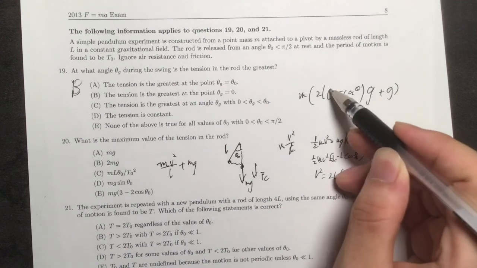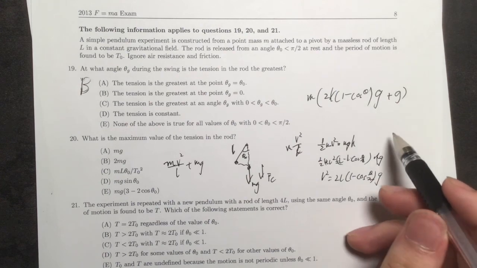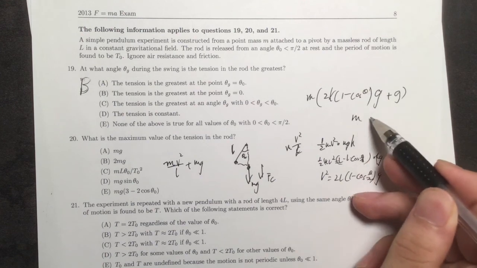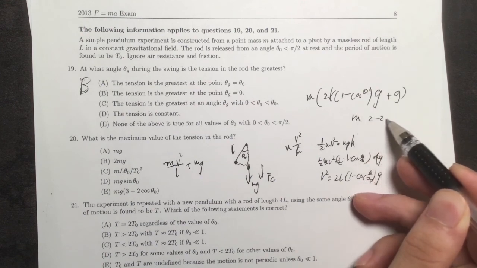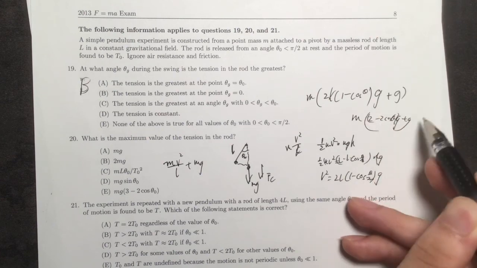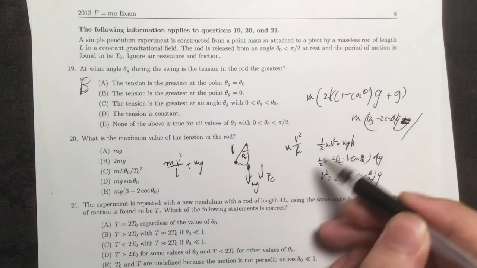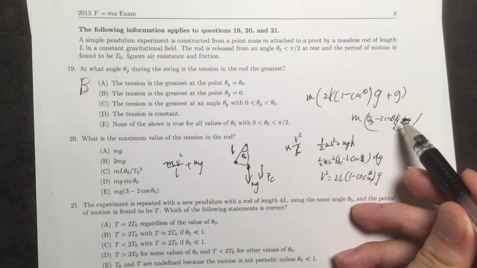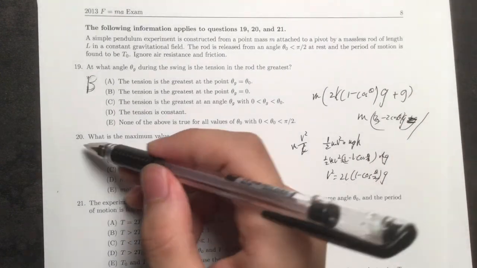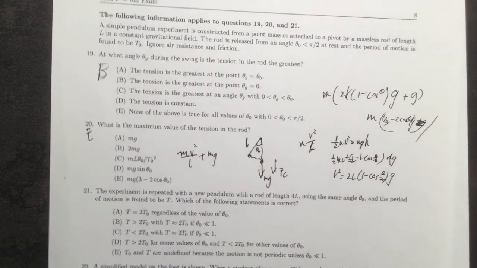And this should be over L, so L should be cancelled out. So this should be equal to m times (2 minus 2 cosine theta) times g plus g. Then we can add this to 3 minus 2 cosine theta. So the answer will be m times g times (3 minus 2 times cosine theta).